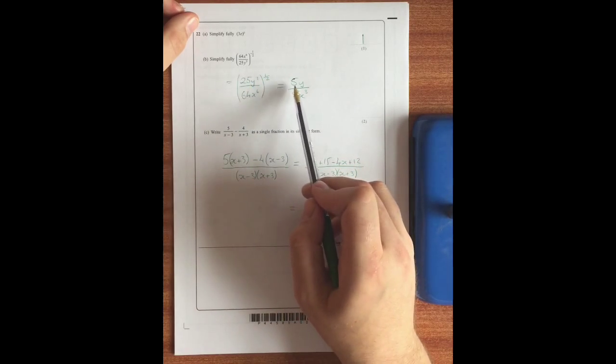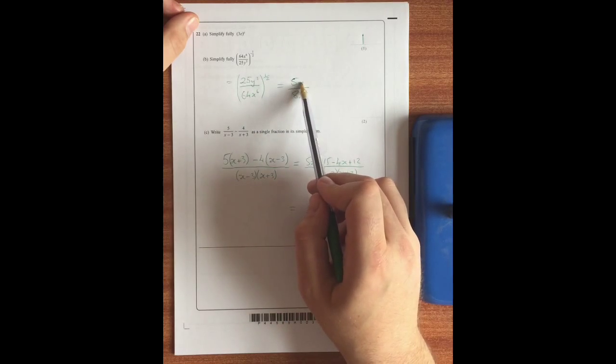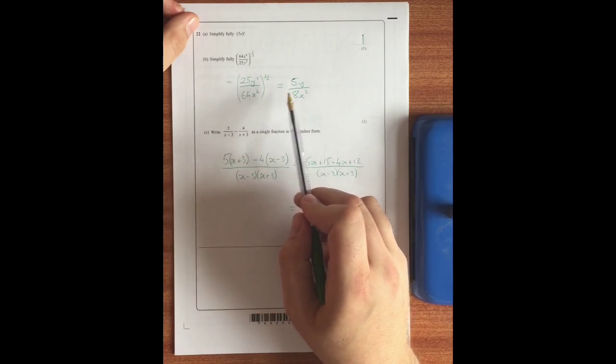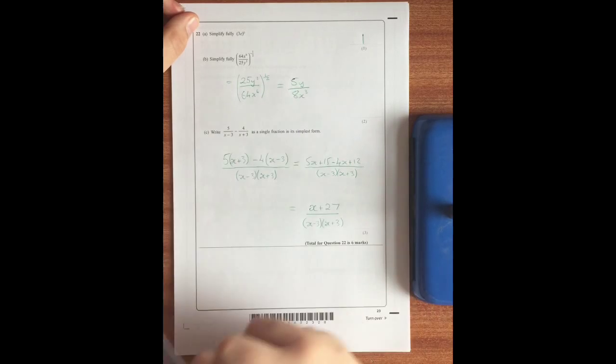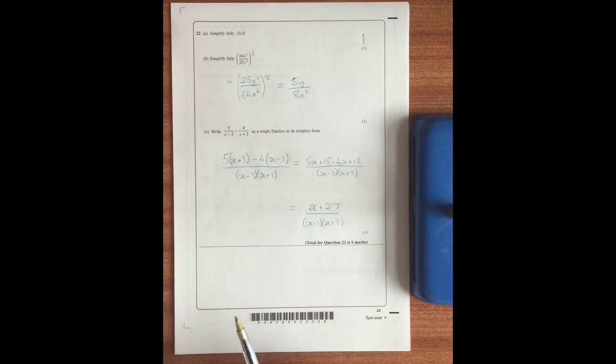So the square root of 25 is 5. The square root of y squared is y. The square root of 64 is 8. And the square root of x to the 6 is x to the 3. So this will be the final answer.